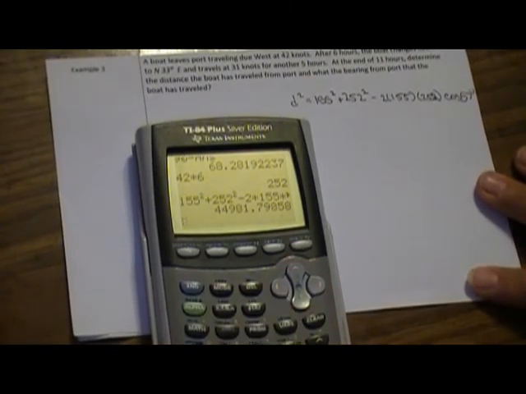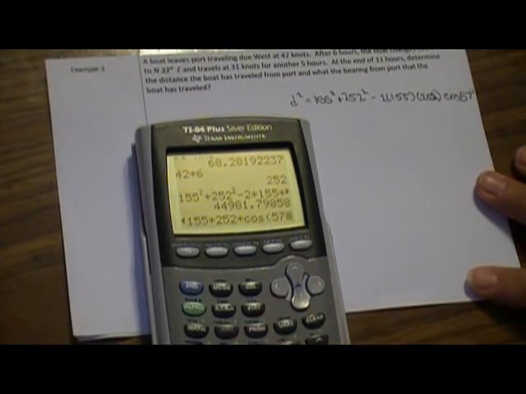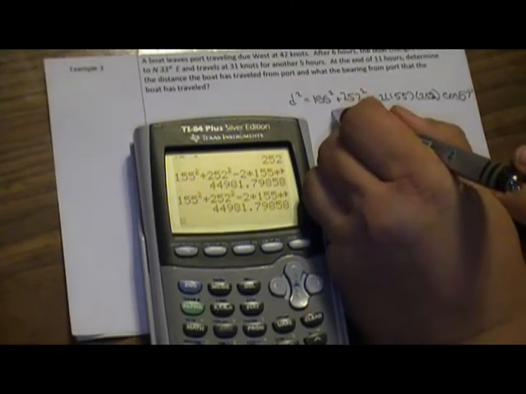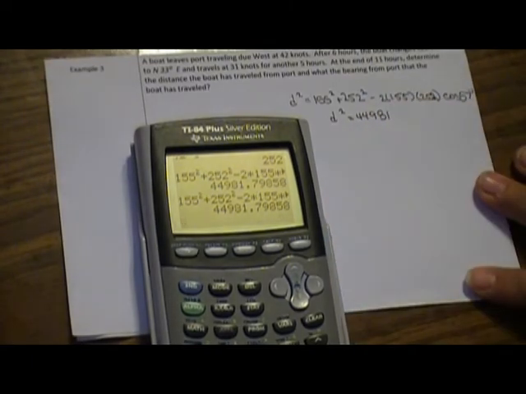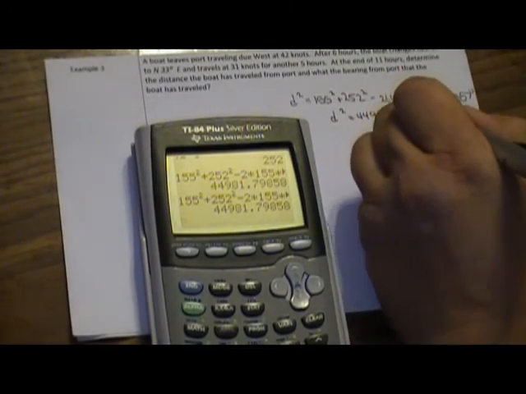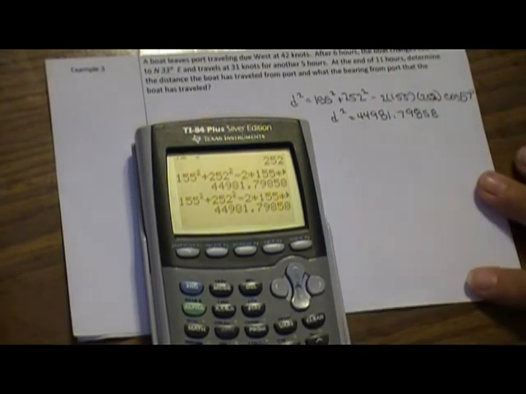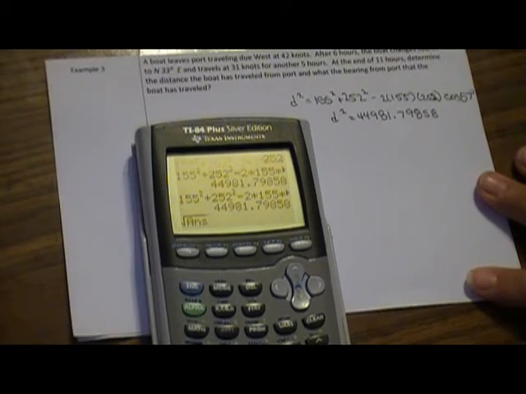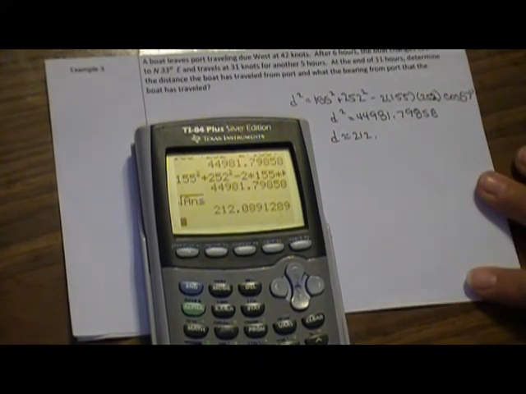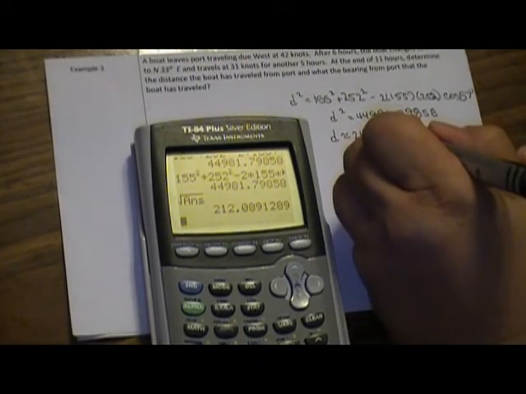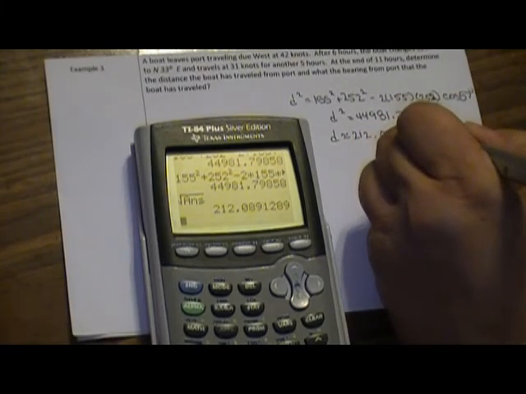Okay, did I type that in right? Yes, I did. I thought I saw a plus sign there. Equals 44,981.79858. Take the square root of our answer, and we get d is equal to about 212.0891 nautical miles. All right, so now I have my distance.